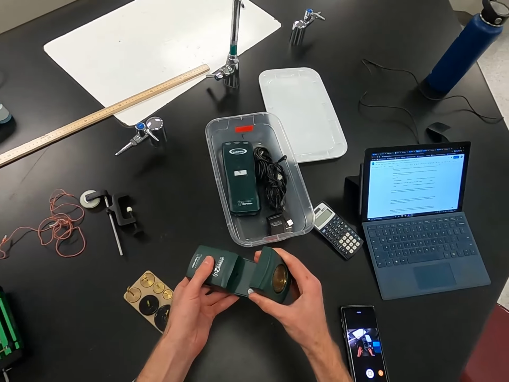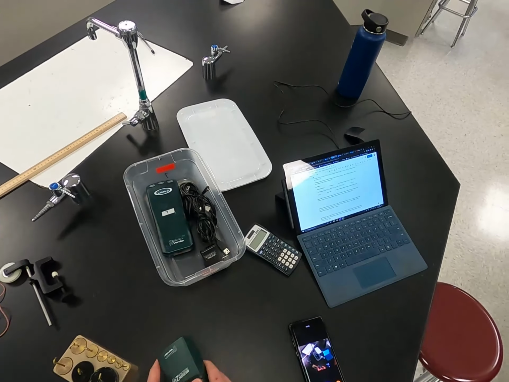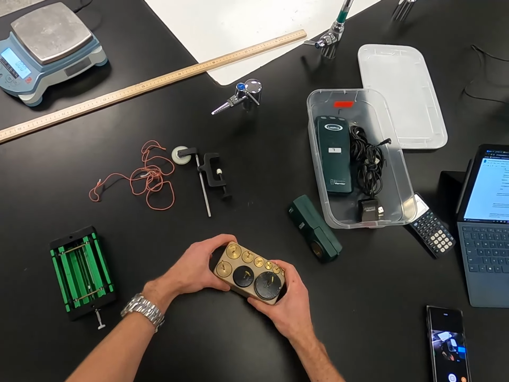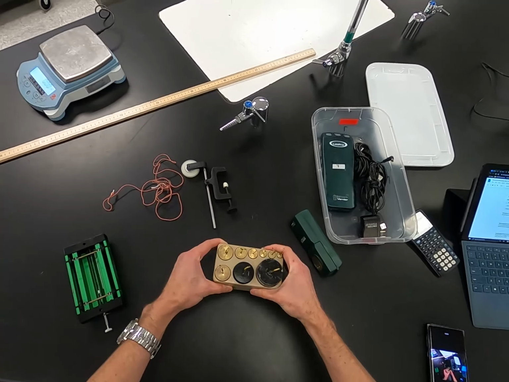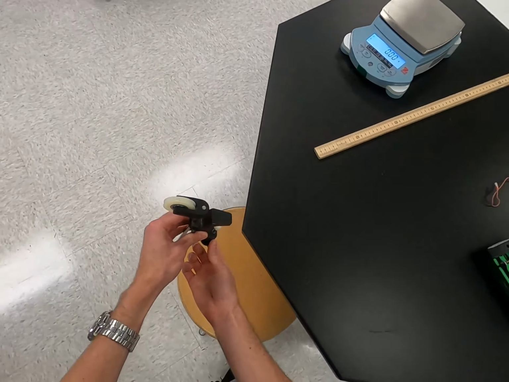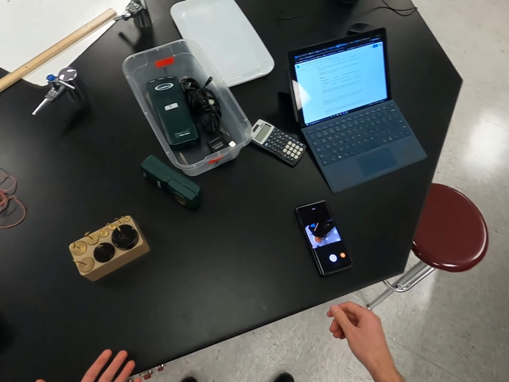So we could hook this up to the computer here, and we could get graphs of velocity in time or displacement in time. And then we also have this set of masses. And last but not least, we have a pulley. The pulley's pretty simple. We can just hook it right here, and then we can hang a mass off the side there, and that should work for us.